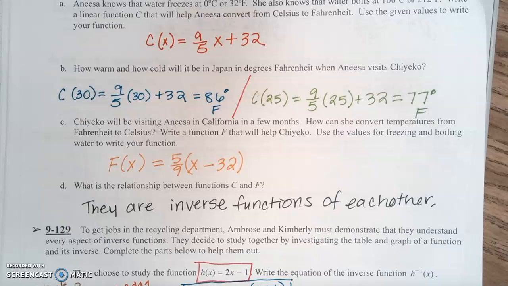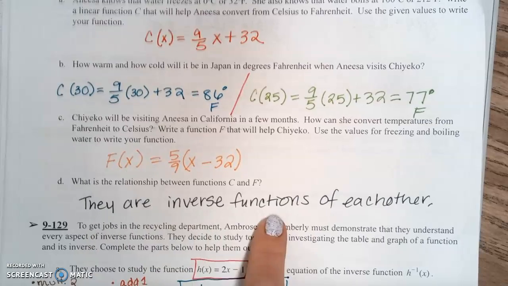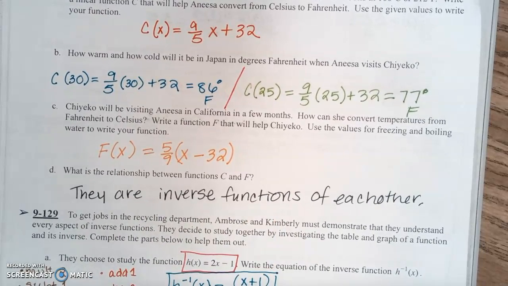Are they inverse or opposite operations of each other? Yes. This 9/5, this is 5/9. So it's flipped, it's inverted, right? This is plus 32, this is minus 32. So a visual check, just looking at them, you should be able to see that they are inverse functions of each other. Everybody see it?